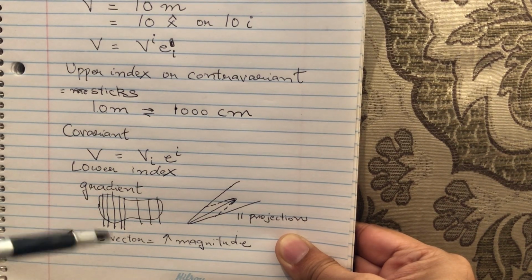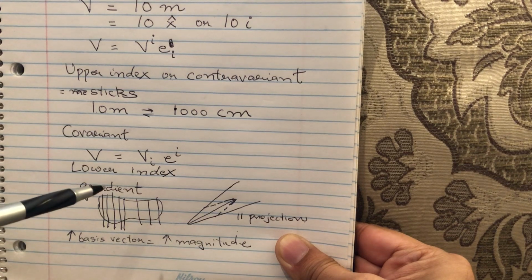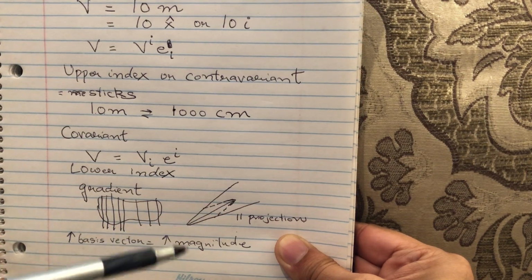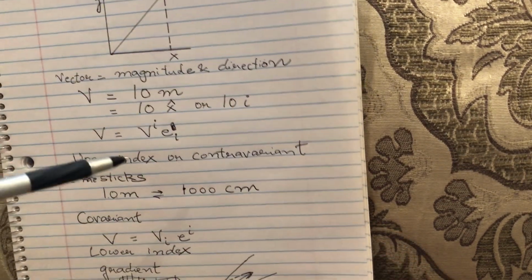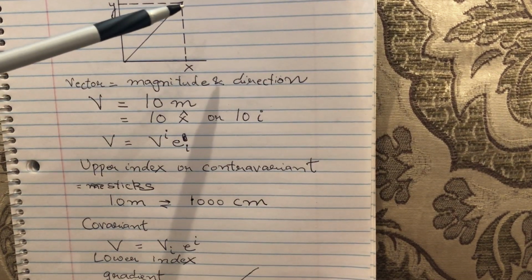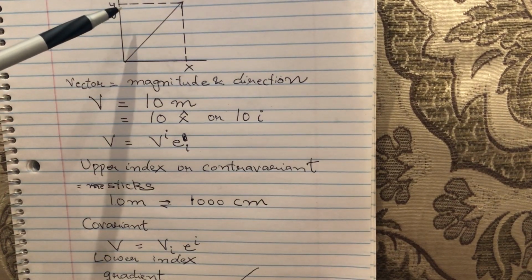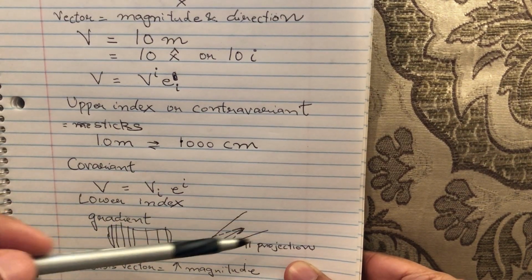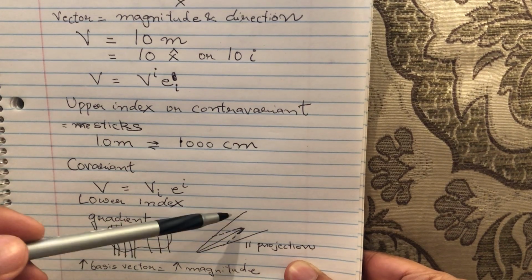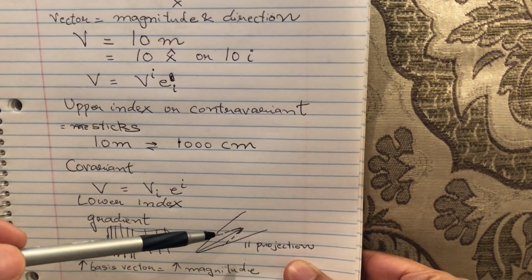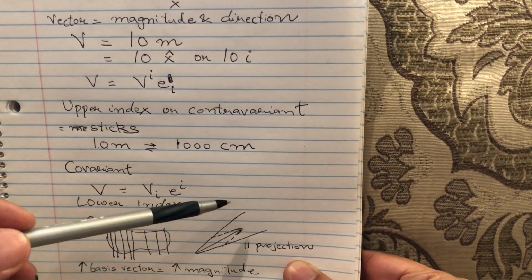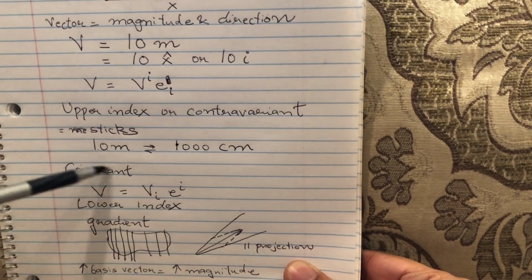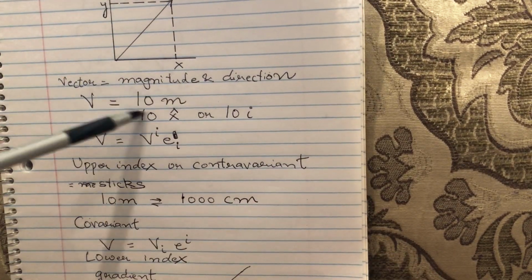Now, the other important thing to note is that the covariant vectors represent the parallel projections on the axis. We have seen that the contravariant vector has perpendicular projections, but for the covariant, like you see here, the basis vectors are not at 90 degrees. They are kind of inclined. So if you draw parallel lines, like this is parallel to this is parallel to this, these projections are covariant, these projections are contravariant.